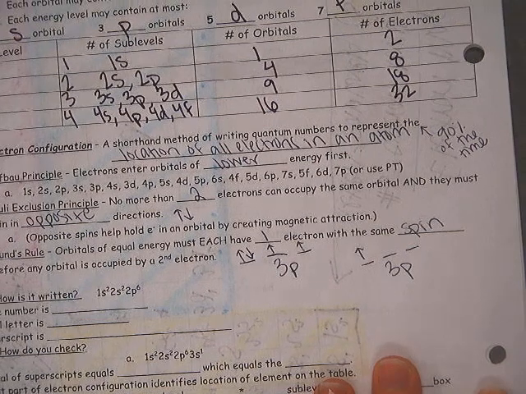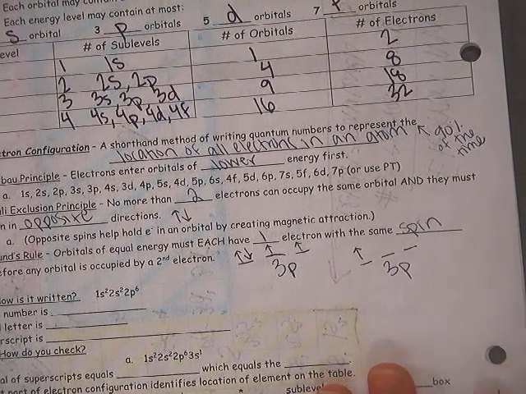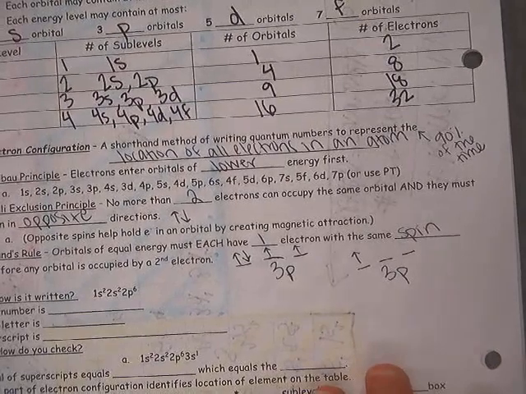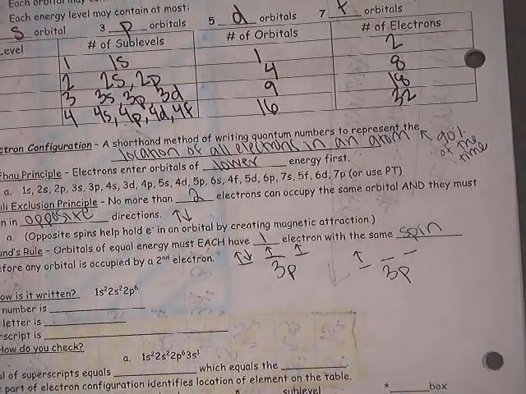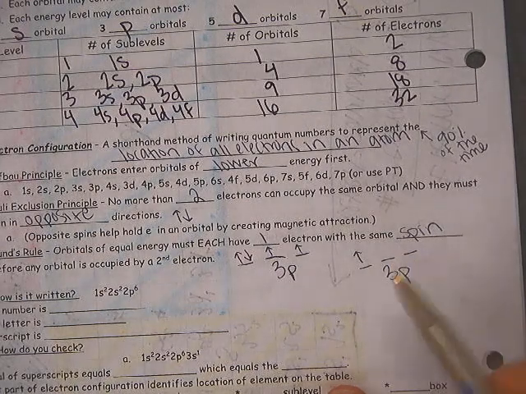That is a really good question. So on your review, when you're answering questions, it will say something like how many orbitals are full, how many orbitals are half full, and how many orbitals are there. These would still count as orbitals that exist.